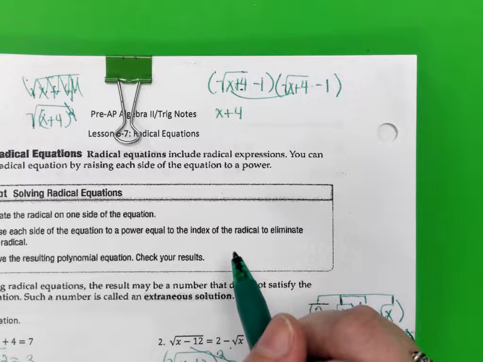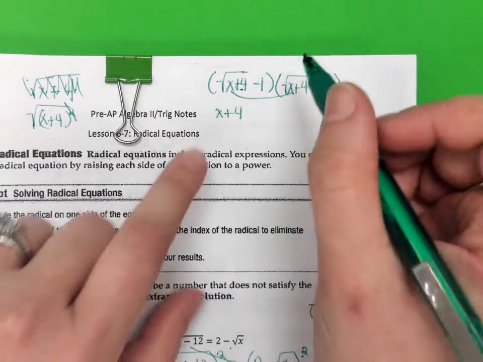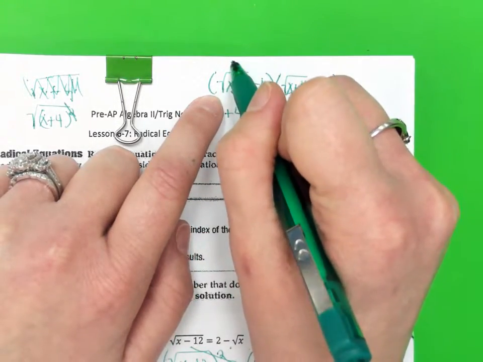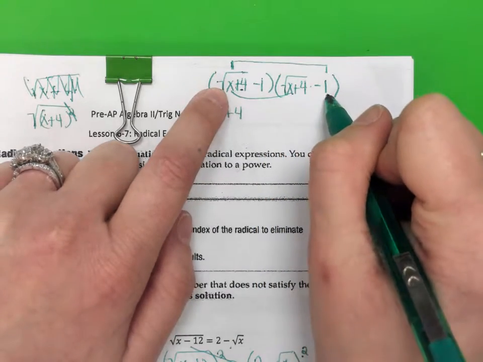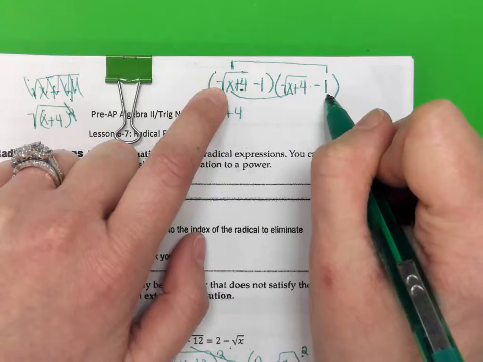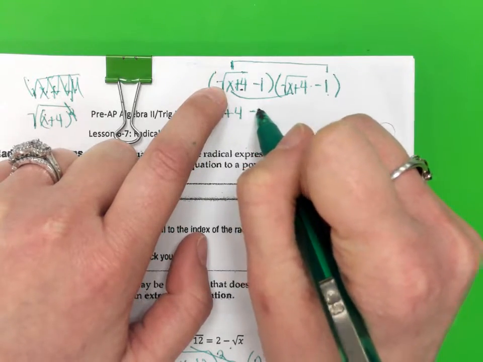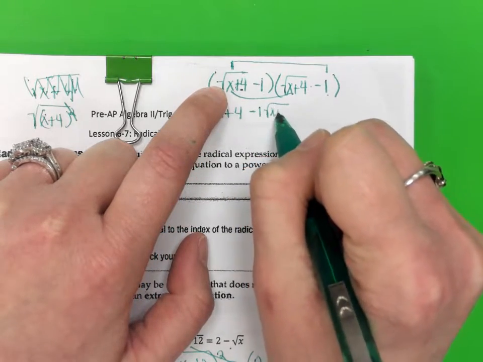Anybody lost? Okay. All right, my outer is square root of x plus 4 times negative 1. That's just negative 1 square root of x plus 4.